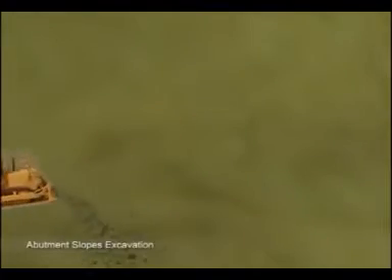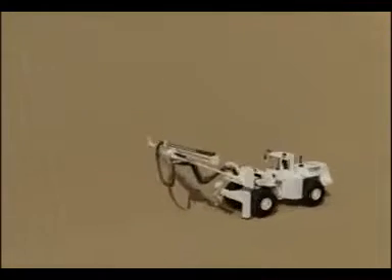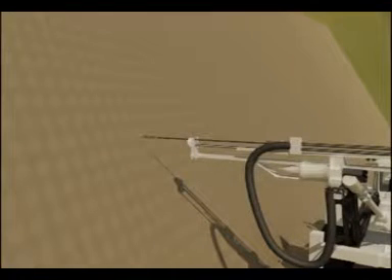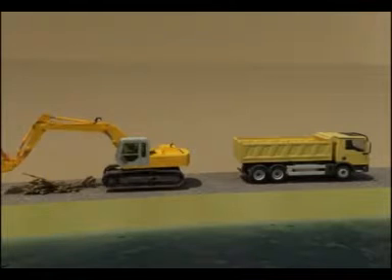Simultaneous to river diversion, excavation for dam abutment, both in soil and rock, is taken up. Excavation is carried out with a small excavator and one-boom hydraulic drill. The abutment slopes are excavated in stages until the river water level is reached.